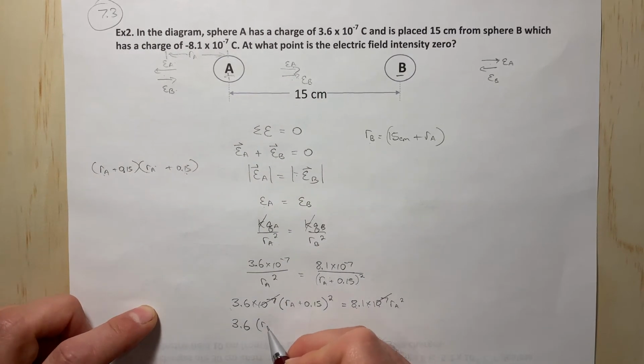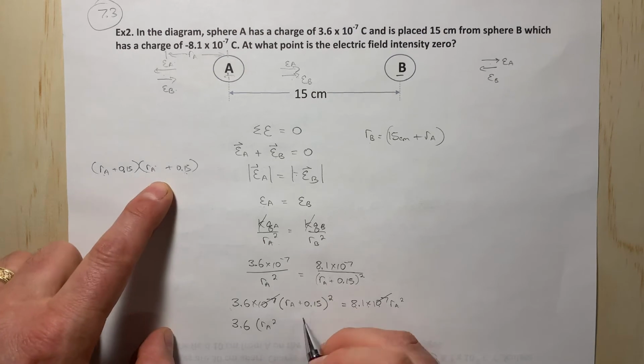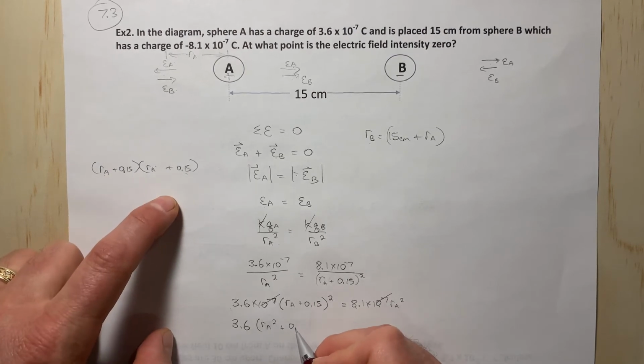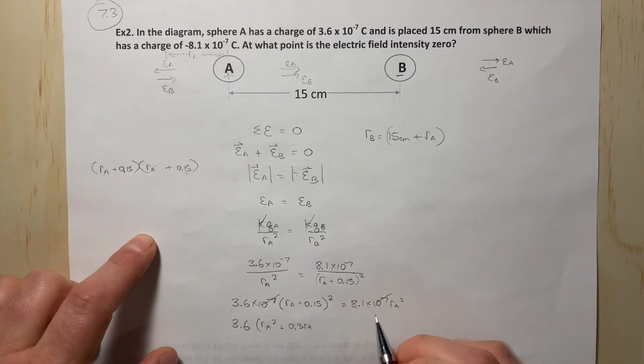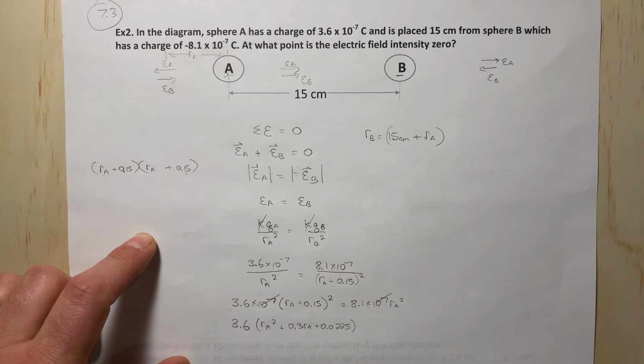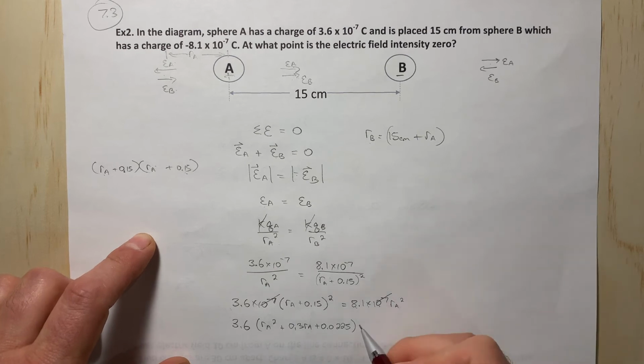So as we go through that, it's going to be RA squared, 0.15 RA, another 0.15 RA, 0.3 RA, and then 0.15 squared is 0.0225. On this side, 8.1 RA squared.